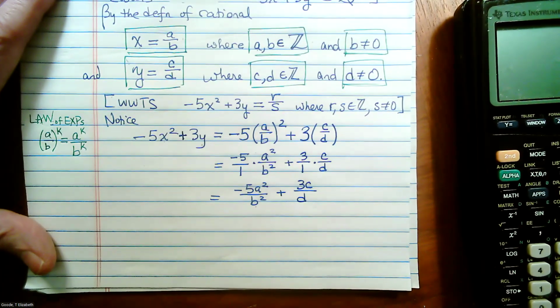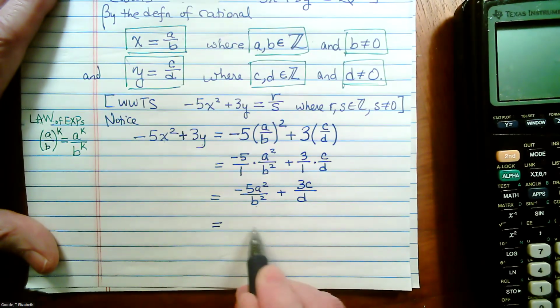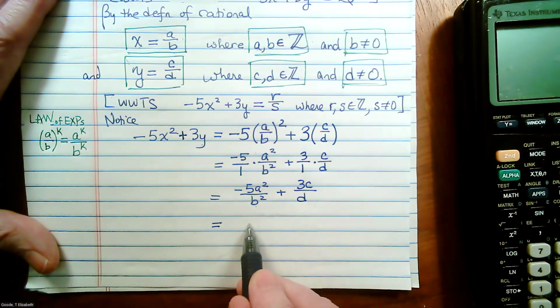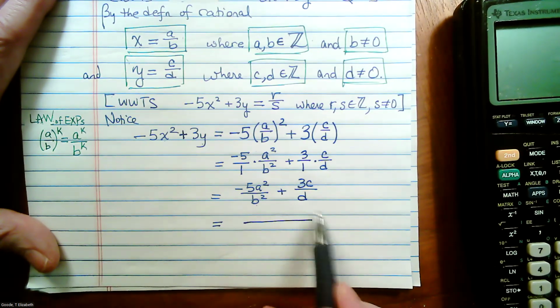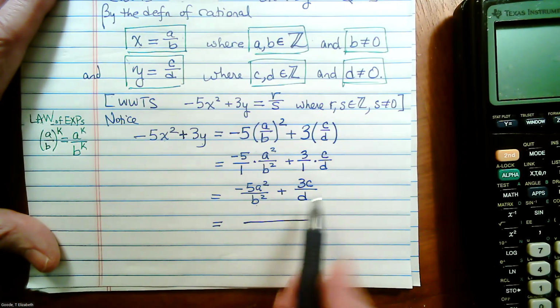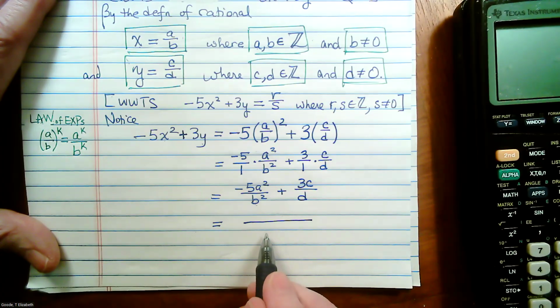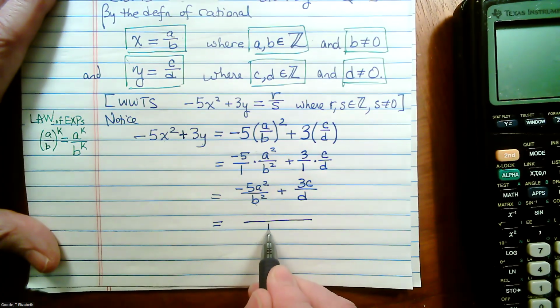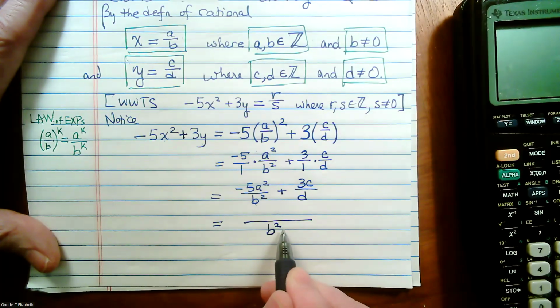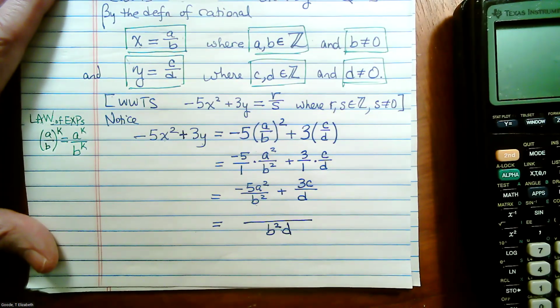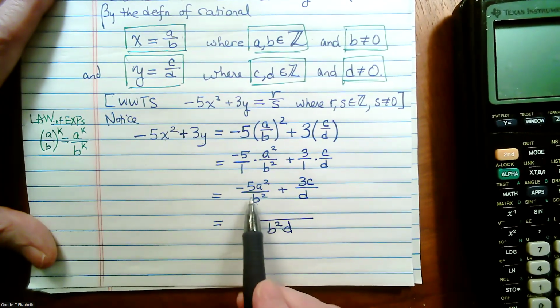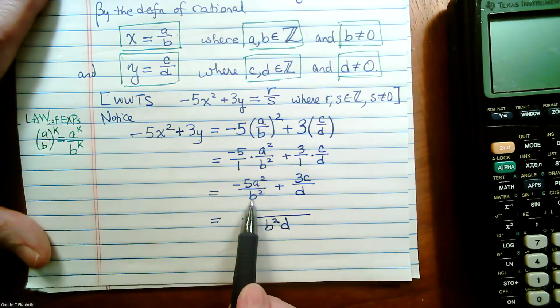And now we need a common denominator. These are not numbers, they're letters. We don't know what they represent, so we're going to assume the worst case scenario, that b and d don't have any prime factors in common. So what is the common denominator? How do we even get it? Just multiply these two denominators together. How would we write that? b squared times d. Careful, it's b squared d. Great.